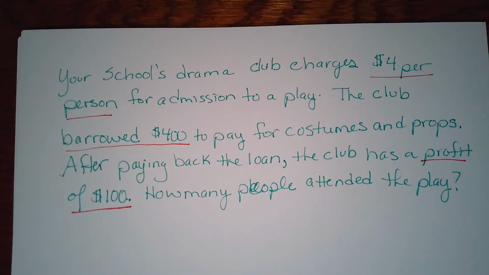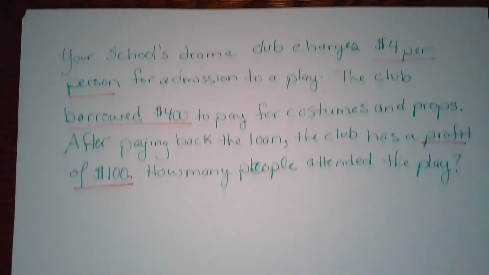Your school's drama club charges $4 per person for an admission to a play. The club borrowed $400 to pay for the costumes and props. After paying back the loan, the club has a profit of $100. How many people attended the play? Okay, so let's look at what we have.